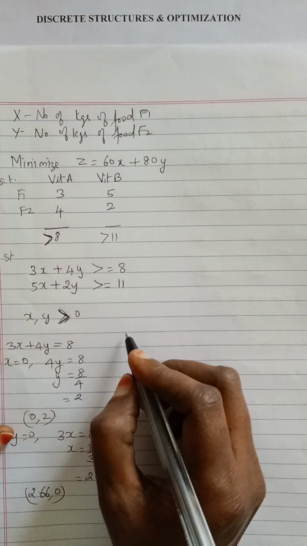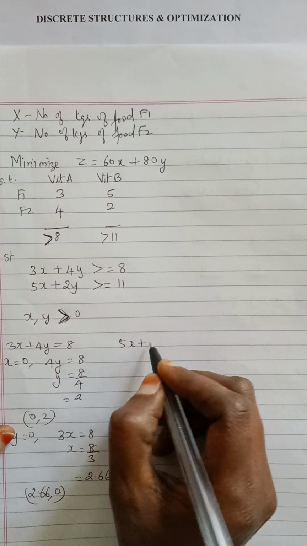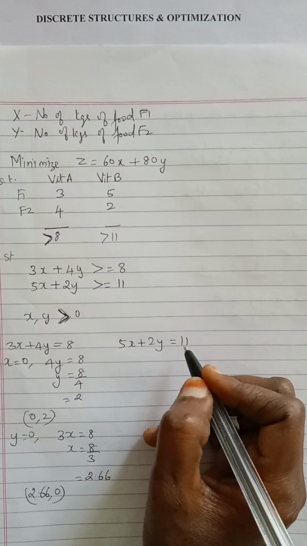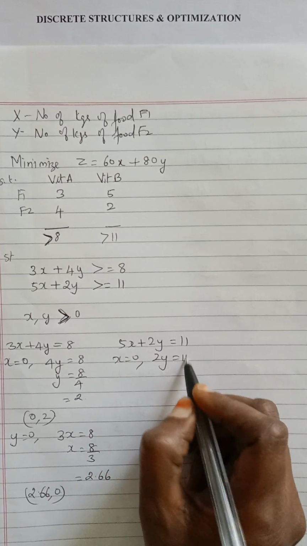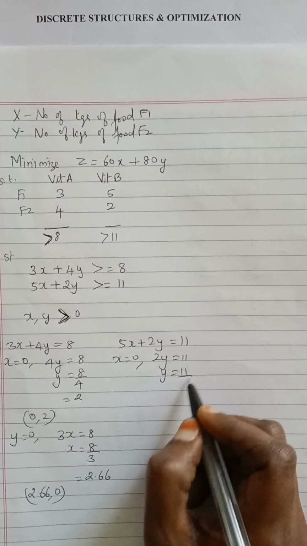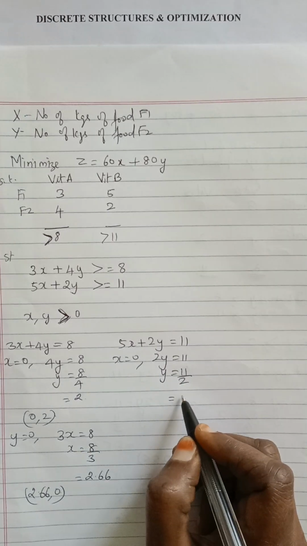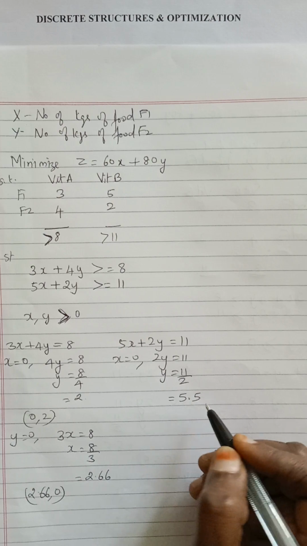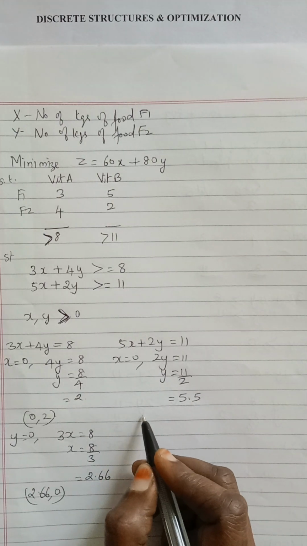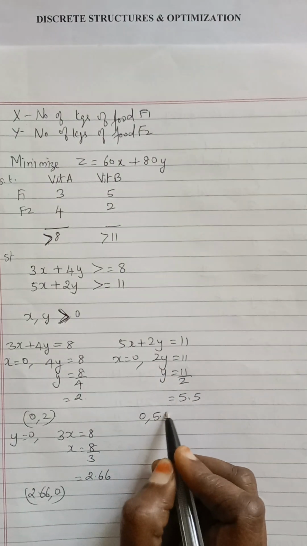Next line, 5x plus 2y equal to 11. Again put x equal to 0, then 2y equals 11, so y is equal to 11 by 2, which is 5.5. So the point will be (0, 5.5).